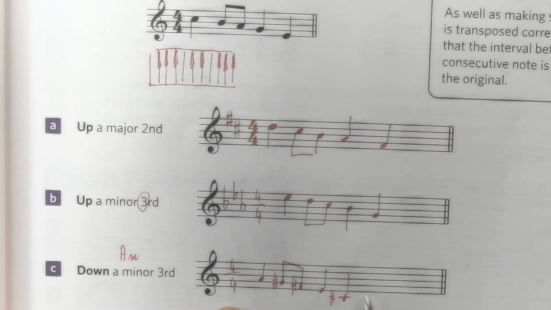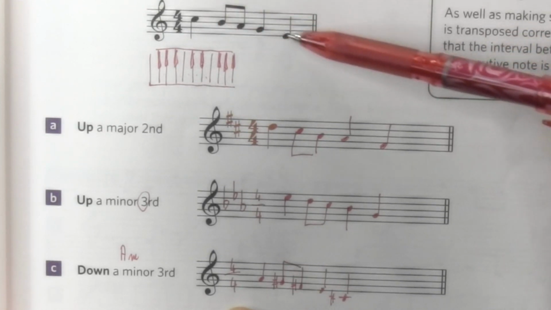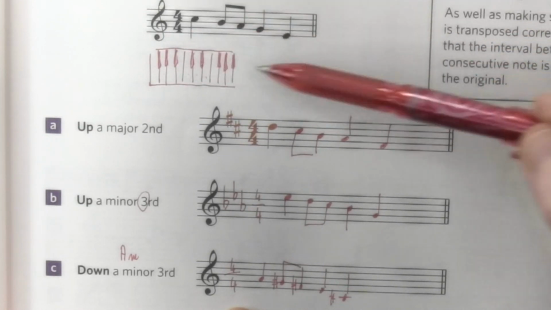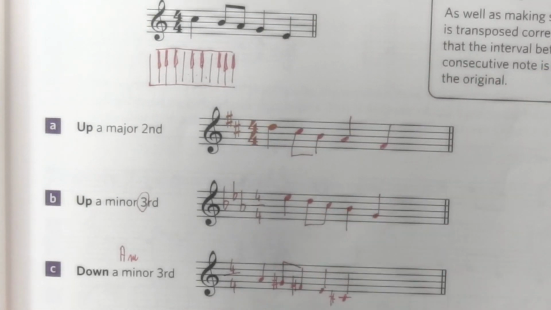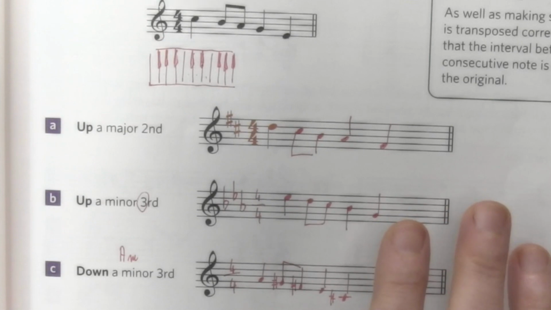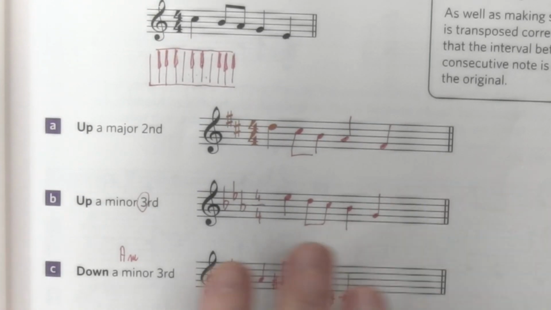Now, when you finish this, I would recommend to have a look at the whole thing. Look at the melody as a whole and see if you can see the transposition, the shifting that stays exactly the same. The shape of the melody should be the same. Try to play it. So da di da da di, and then it goes to, and it goes down.